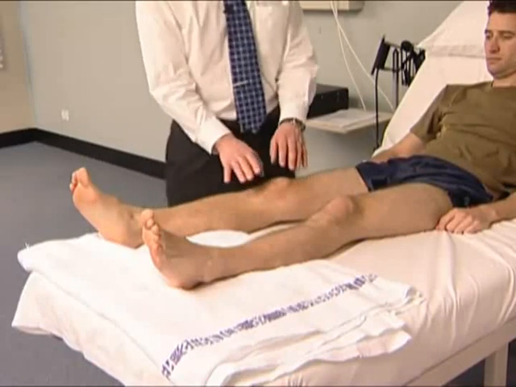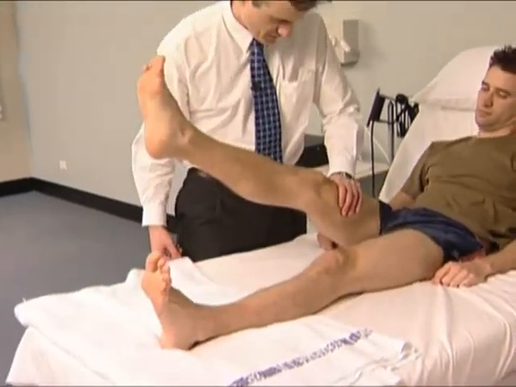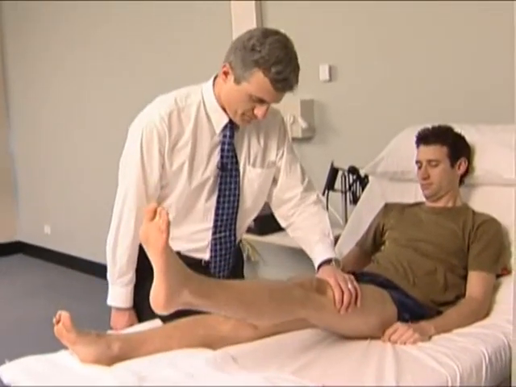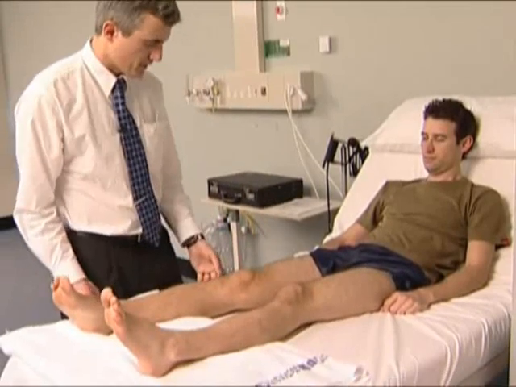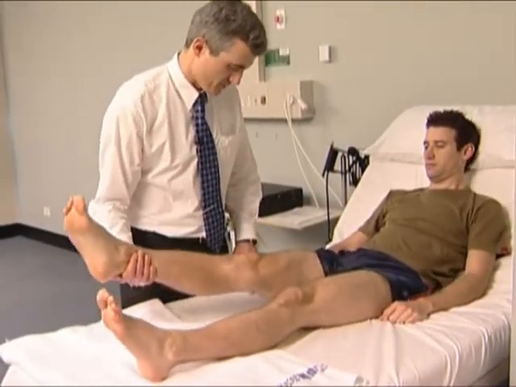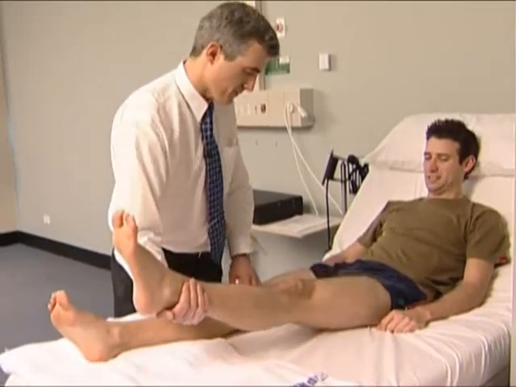Start with hip flexion. What I'd like you to do is lift this leg straight up in the air. Push hard against me. Push hard. That's it. Good. And this leg. Push hard up. Good. Then hip extension. Now, I'd like you to drive your leg back into the bed. Push down hard. Okay. And again, push down hard.